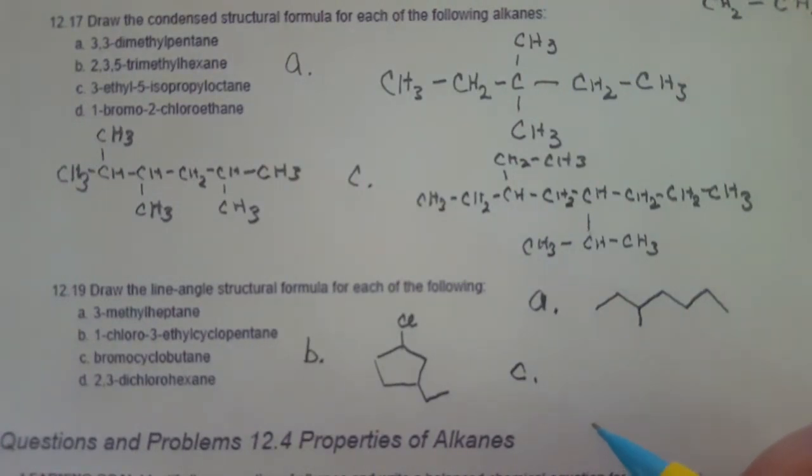C is bromocyclobutane. So ane, all single bonds. But is 4, cyclo. So this is going to be a box. So this is cyclobutane. And bromo, notice it doesn't say 1 because it doesn't have to relate to anything else. So pick any corner and put in a bromo.